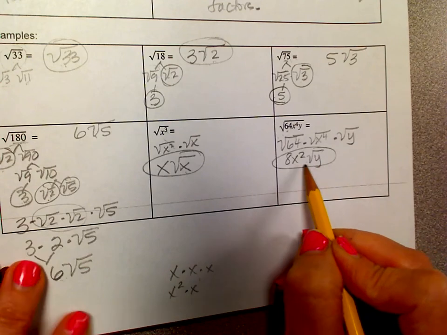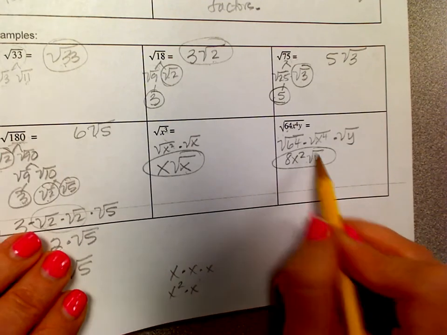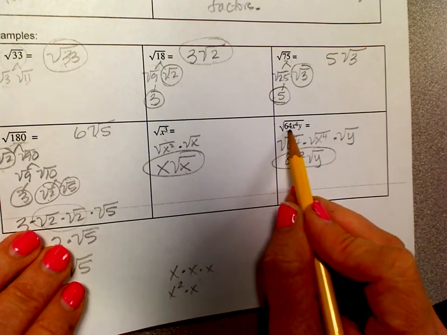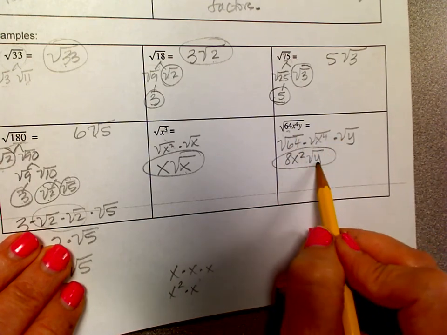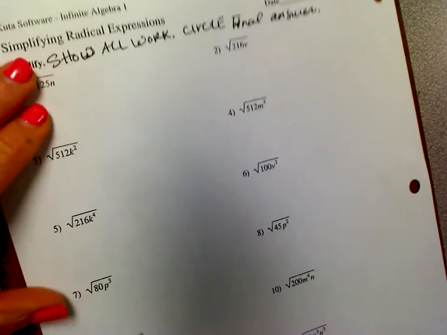Again, if that confuses you, just simplify the number part. We'll deal with the letters. If not this year, you will see it in Algebra 2. So I want you to use the numerical part of the radicand.